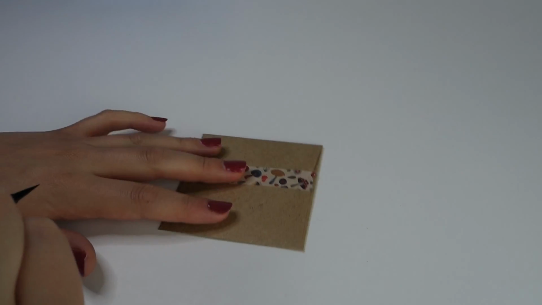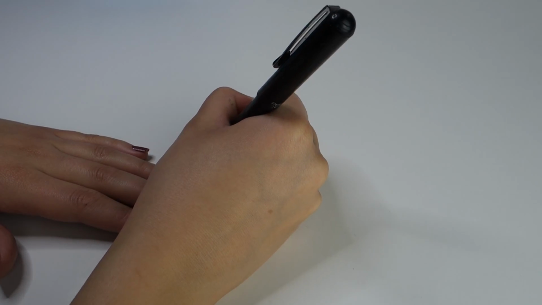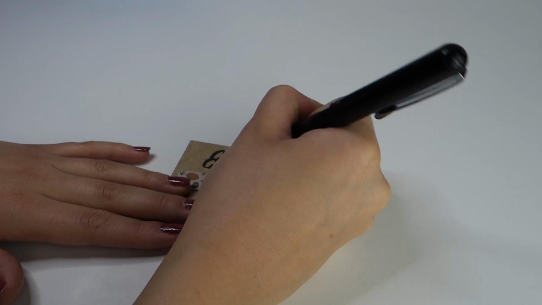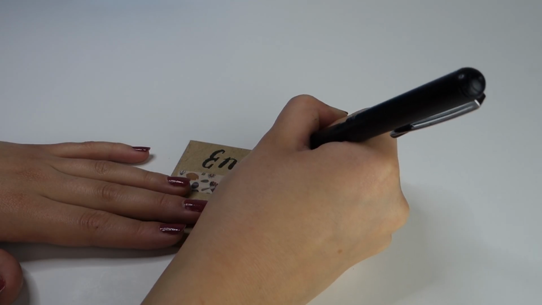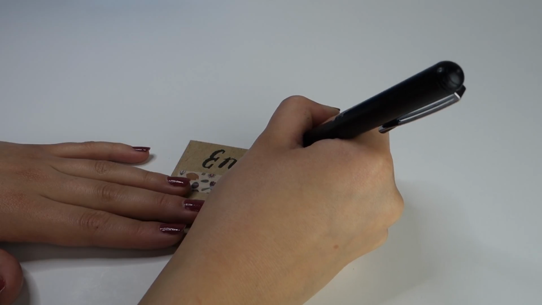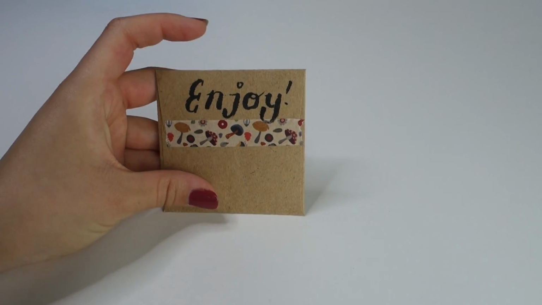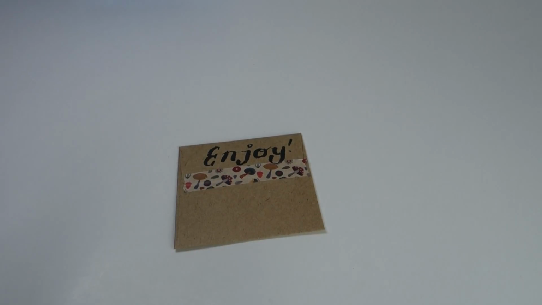I'm gonna write the word enjoy in a somewhat nice handwriting. And this is a Pentel pocket brush. I love this thing. So the trick with calligraphy is to press hard when you're going down. So if you guys want to try. And it's a little off center, but that's okay, it still looks cute.